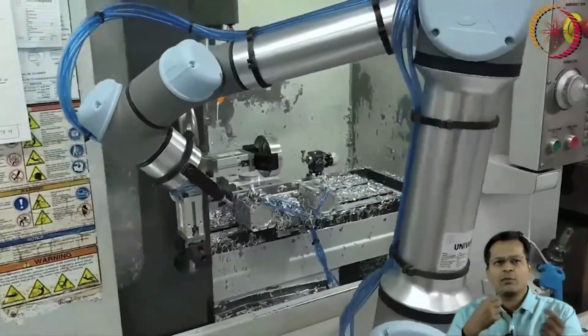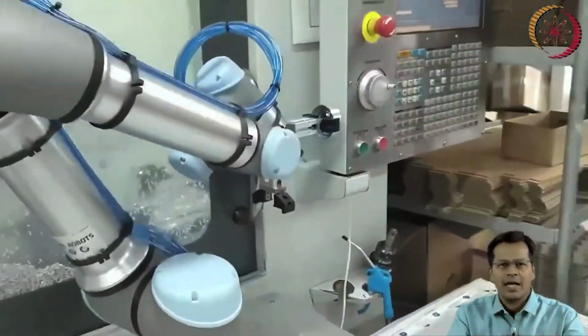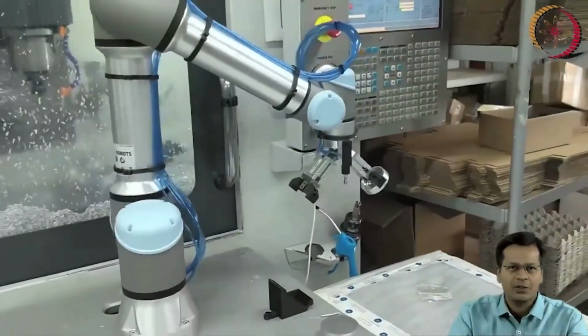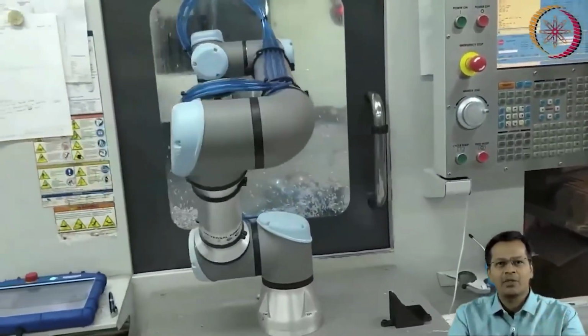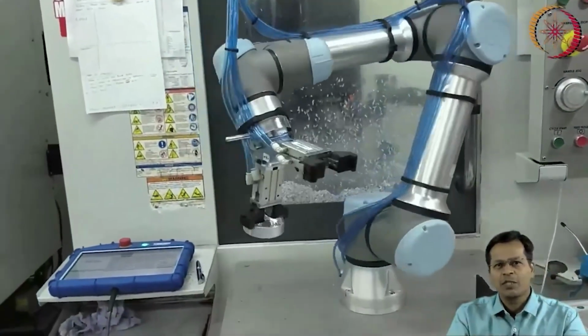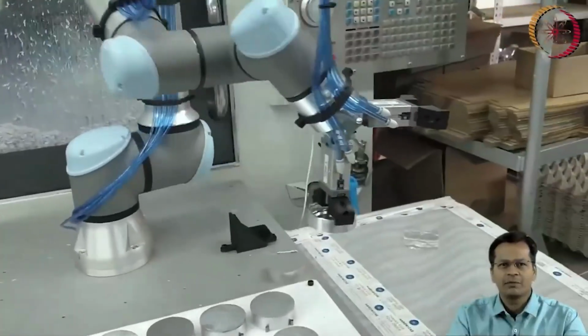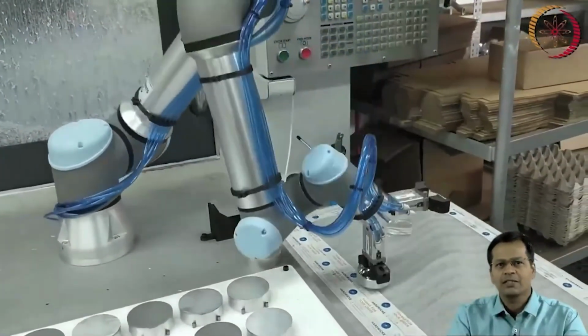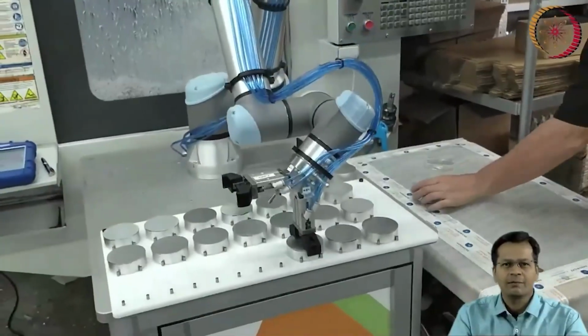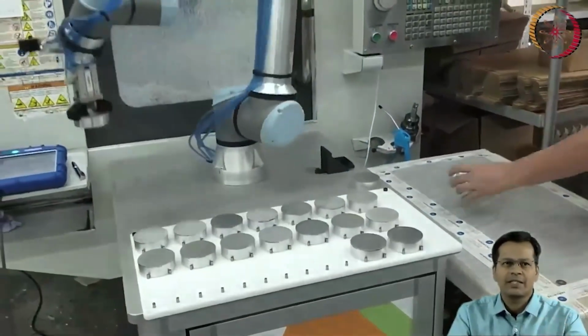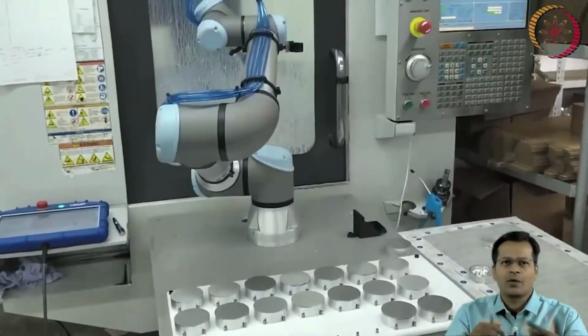So, machine and robot are talking to each other. Yes, I have finished my task, now you start your job, right. It will press the button, it will come back and put the part in front of the human, who may further do something with it. So, this is the finished part which it has kept outside. Now, it will pick up another raw material and get ready to put it inside the machine, right. So, the cycle goes on.